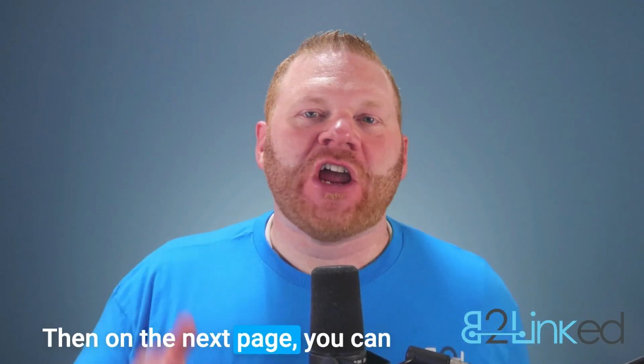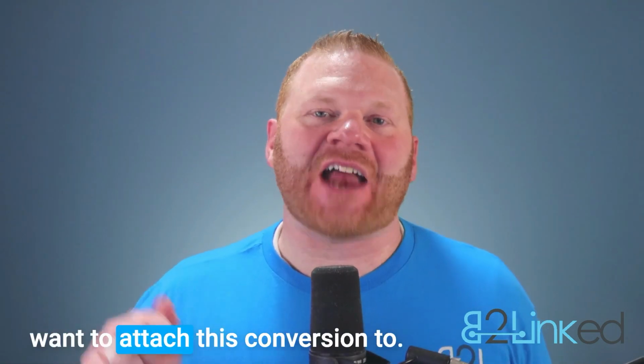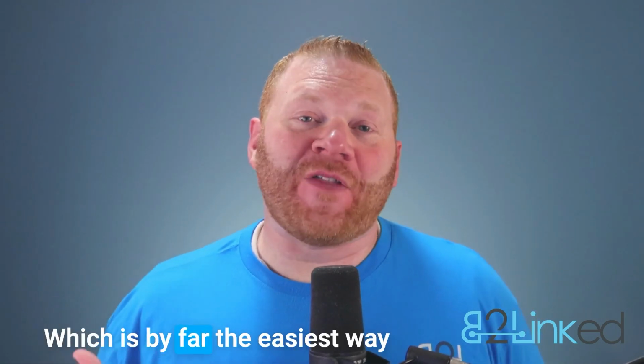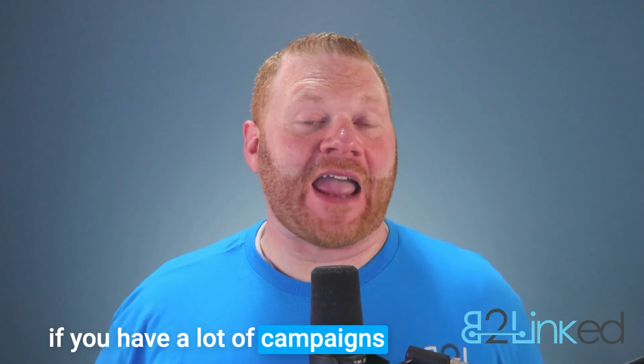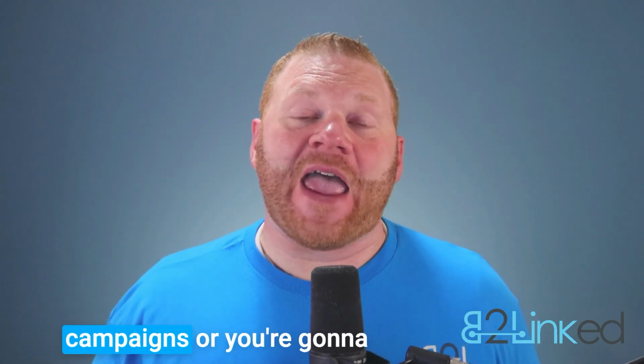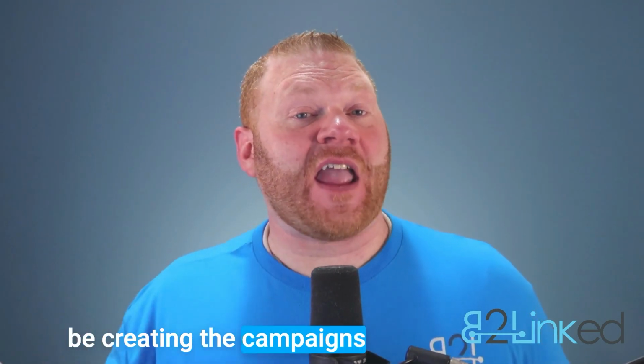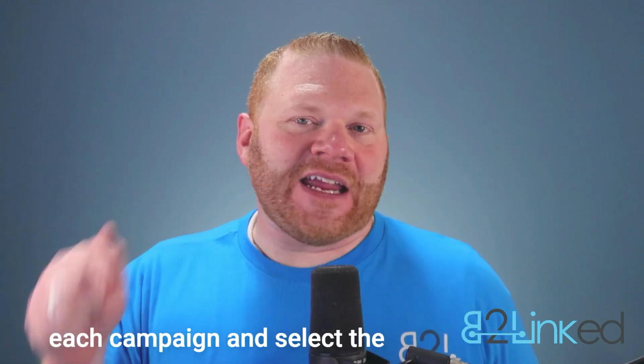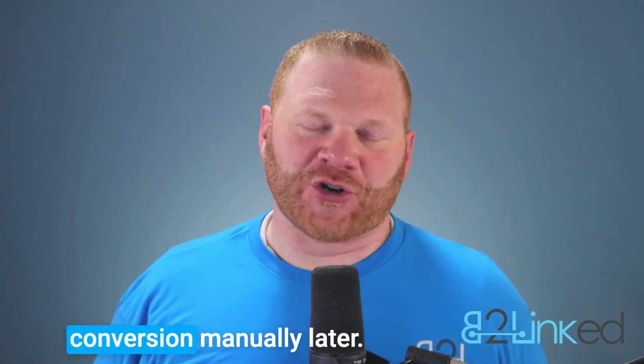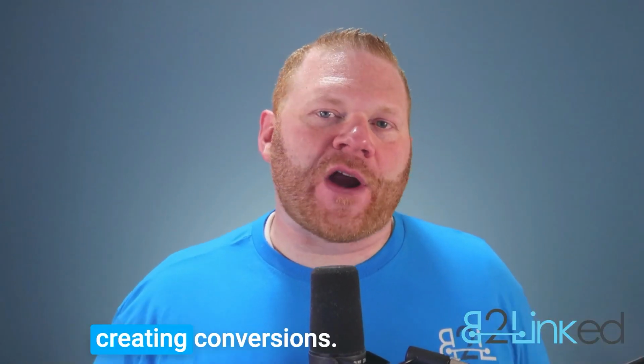Then on the next page, you can select the campaigns that you want to attach this conversion to, which is by far the easiest way if you have a lot of campaigns. But if you don't have a lot of campaigns, or you're going to be creating the campaigns later, you can always go into each campaign and select the conversion manually later. So that's the flow for creating conversions.